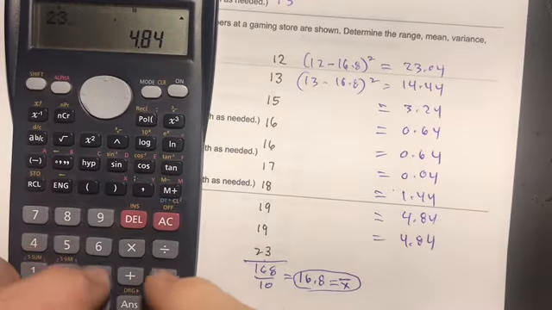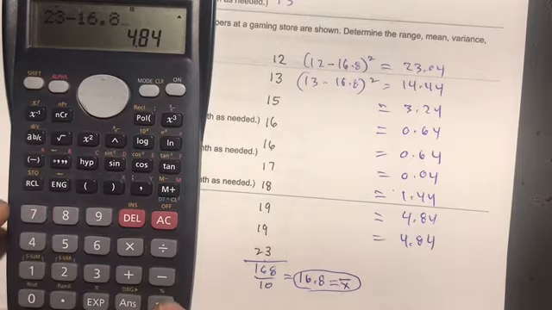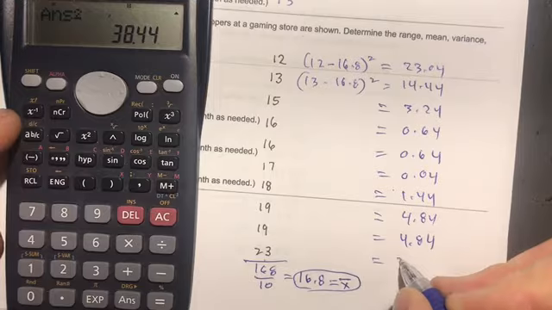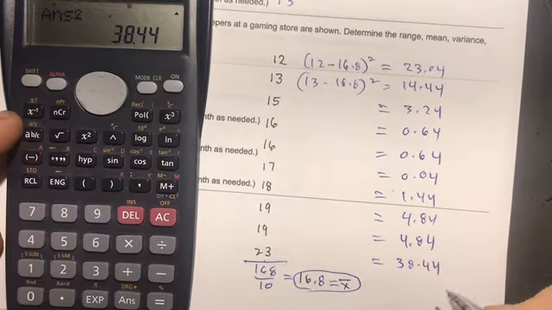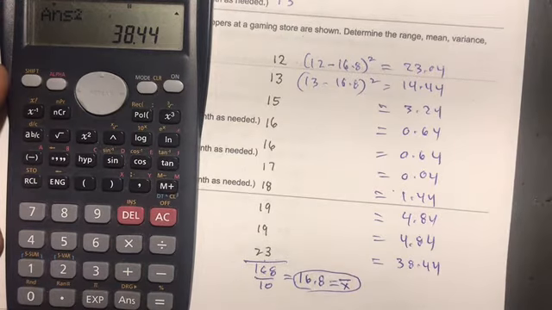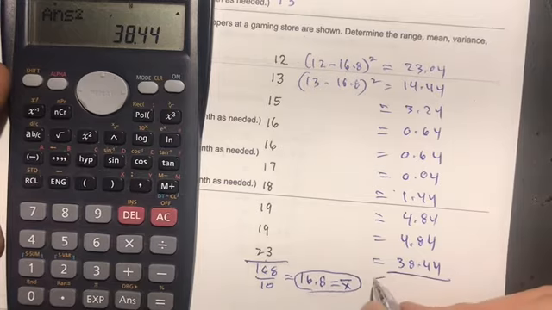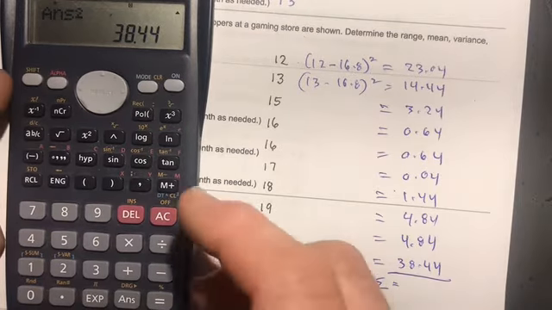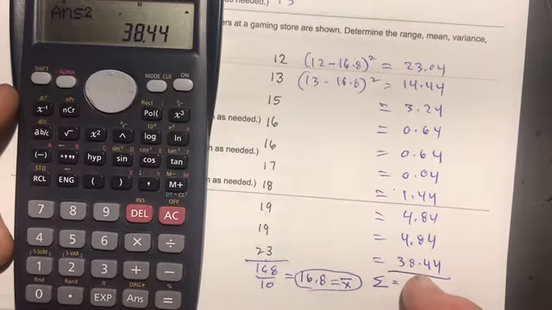And then I got 23 minus 16.8 equals, square it, equals. And this is 38.44. Okay, so there you go. All right, well, I got to sum all them up. So I got to add all these up here, okay? I got 38.44 on my calculator already.